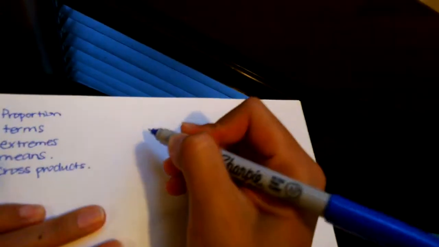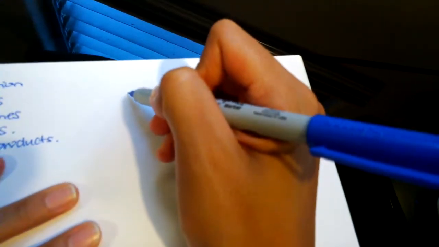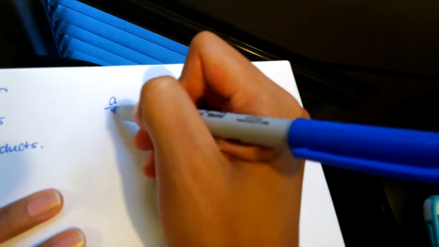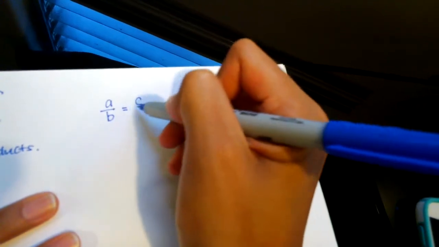All right, guys. So the next part that we're going to do is about proportions and how to use them, and each part of it. So first, let's define what proportions are. I'm going to write it very generically, but you can plug in any number for that. So things like A over B equals C over D.